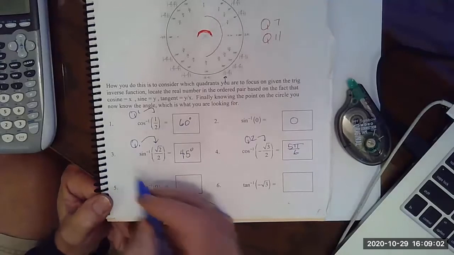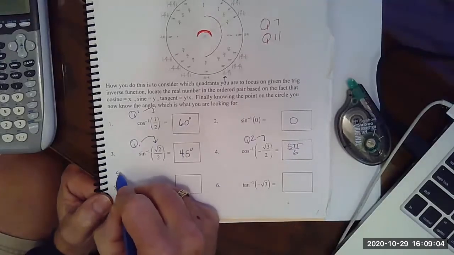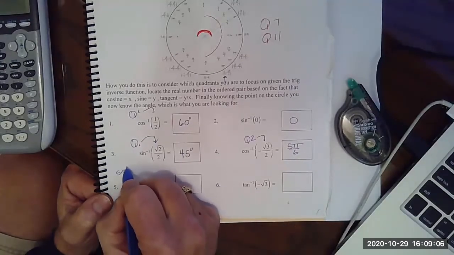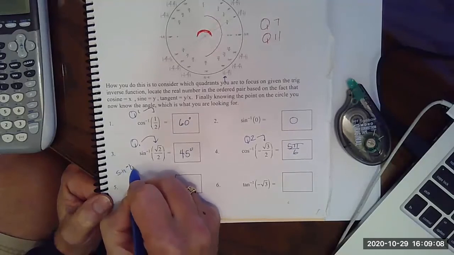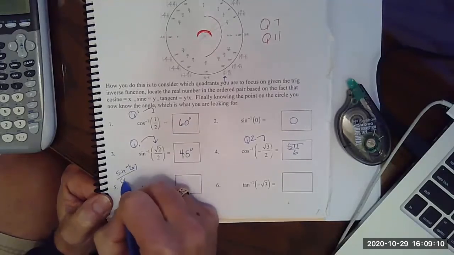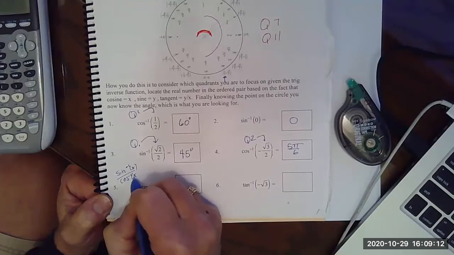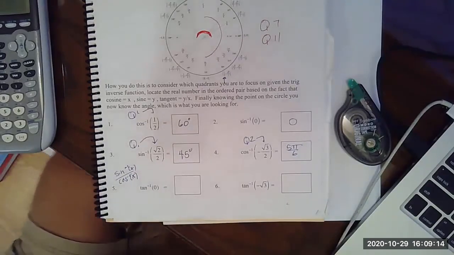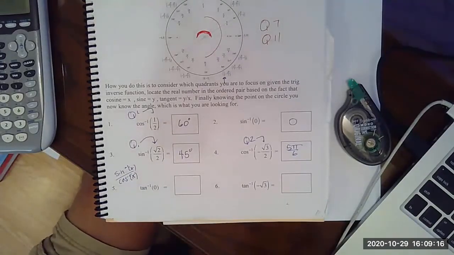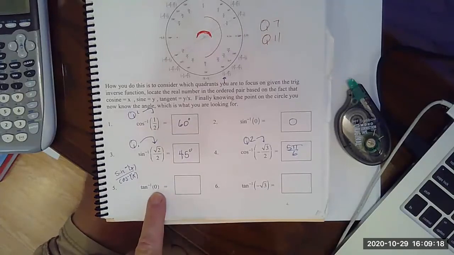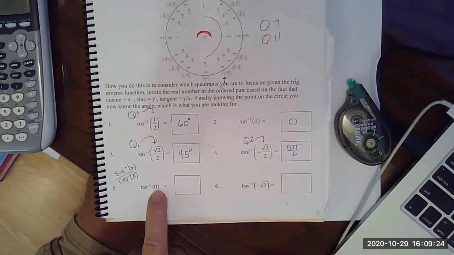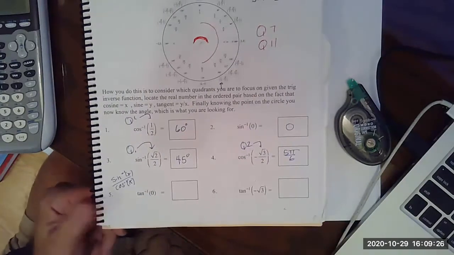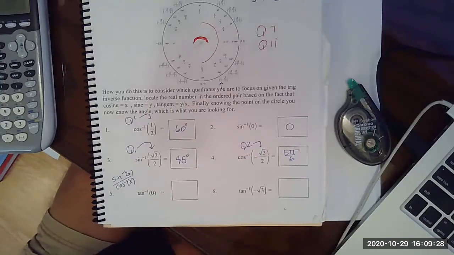Okay, tangent or tan inverse. Remember that's sine over cosine. Just think sine over cosine. Just y over x. You're looking for the answer outside the unit circle to be the number 0. Y over x. Wouldn't y have to be 0 for y over x to be 0?